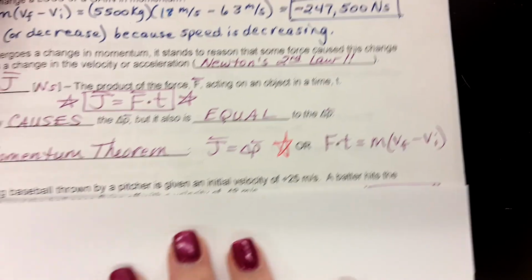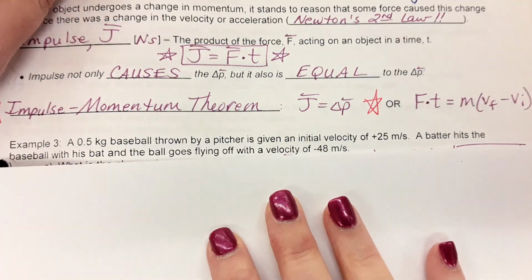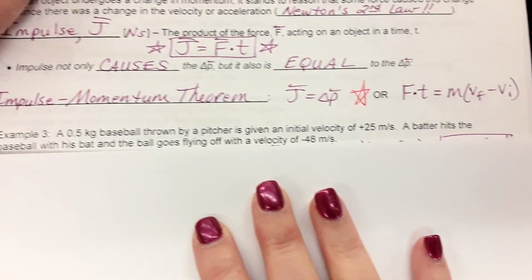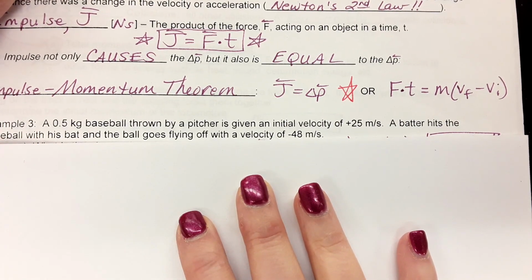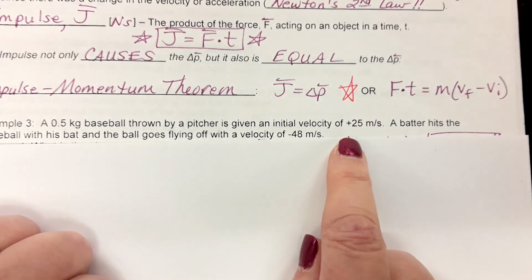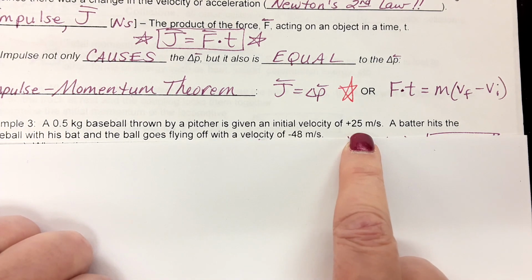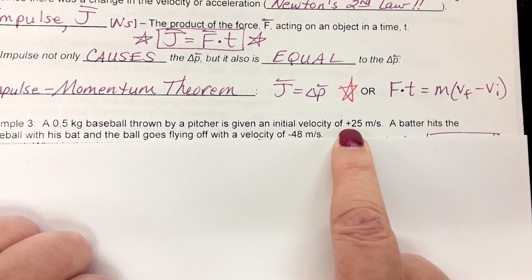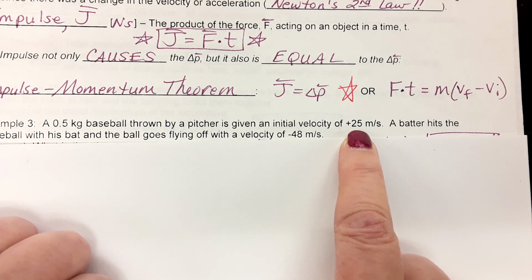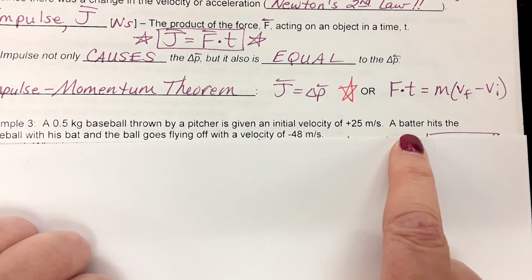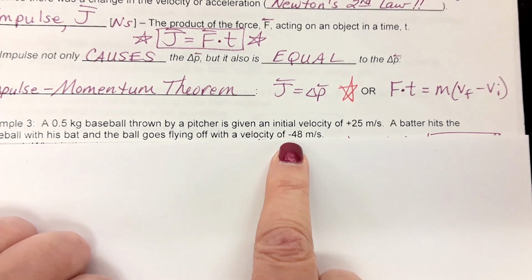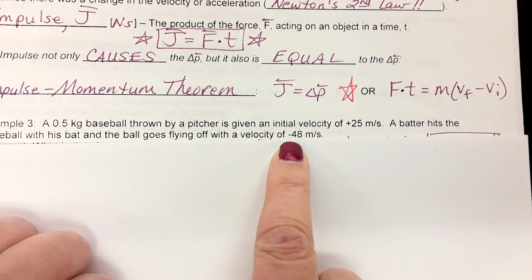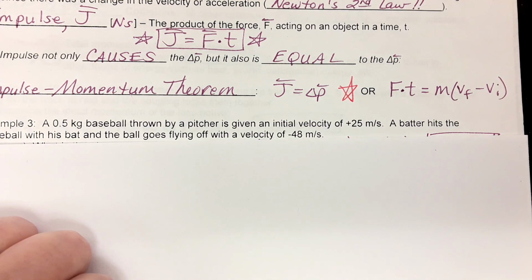All right, look at this example right here. We have a baseball thrown by the pitcher toward the batter. It says we are given, or he gives the ball, an initial velocity, and we take toward the batter to be the positive direction, positive 25 meters per second for that ball. The batter hits the baseball with his bat, and the ball goes flying off with a velocity in the opposite direction, negative 48 meters per second.